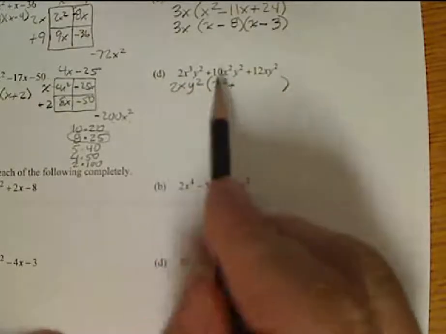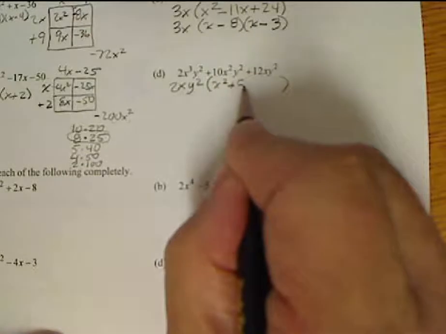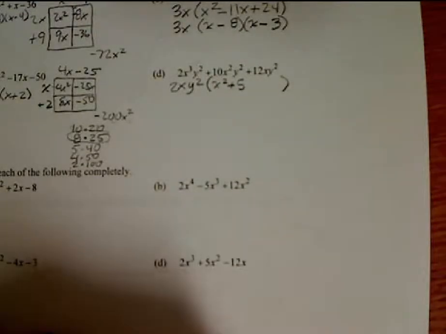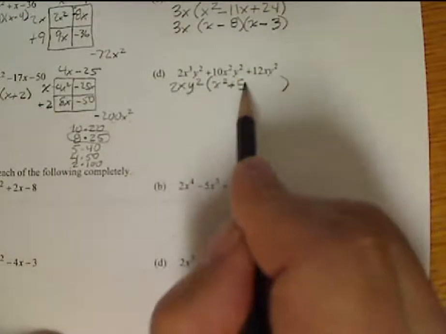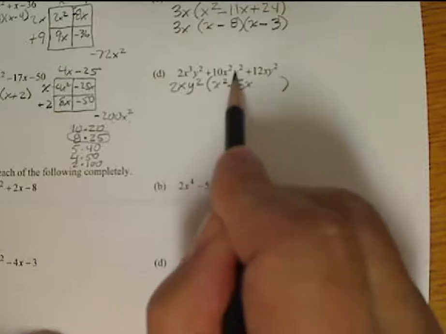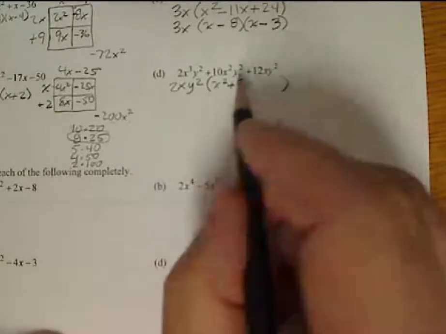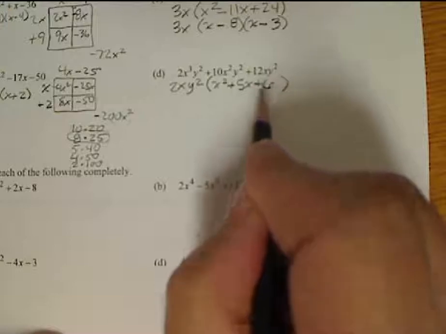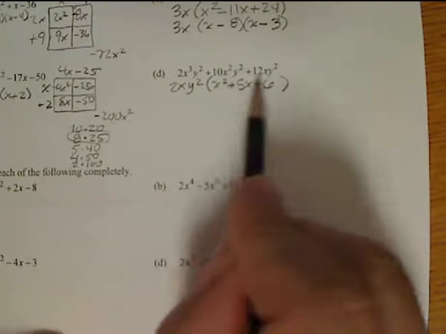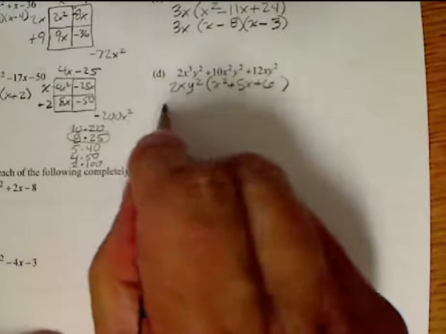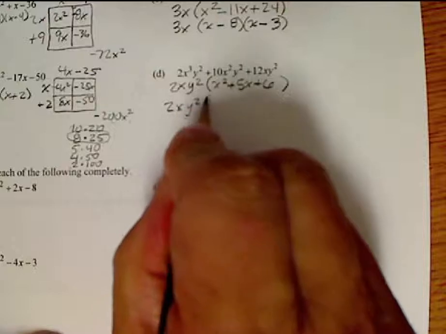Then 2 times 5 will give me 10. Then x times x. y squared times 1 will give me y squared. Then 2 times 6. I've already got my x, and then I got my y squared. Okay, we should carry this part down.